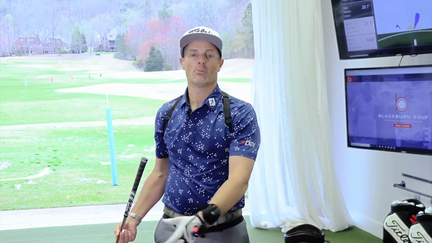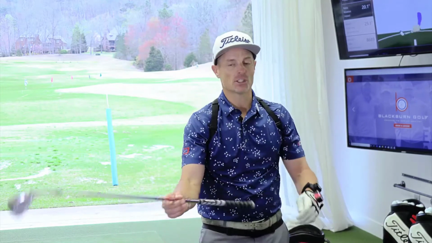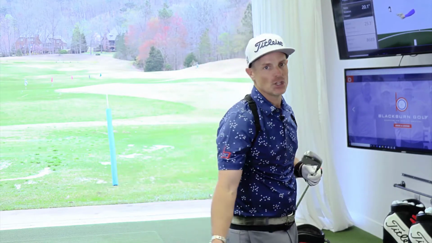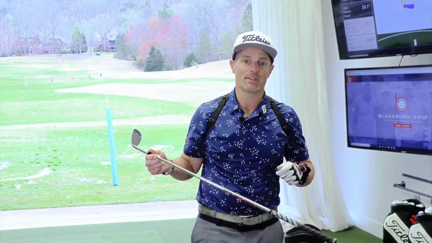What we're going to work on is definitely using a lot more rotation of the pivot. So a lot of the research that has been done shows that the better wedge players are using a lot more rotation so that they can manage their attack angle. They're also leaning the shaft with their wrist angles.